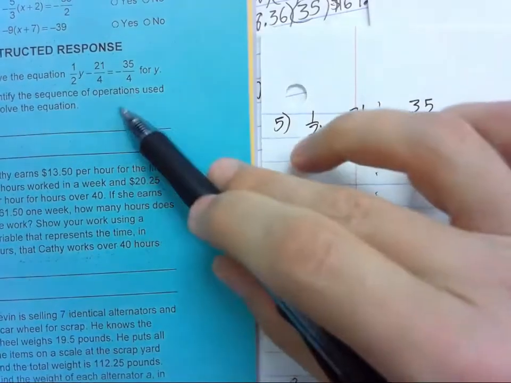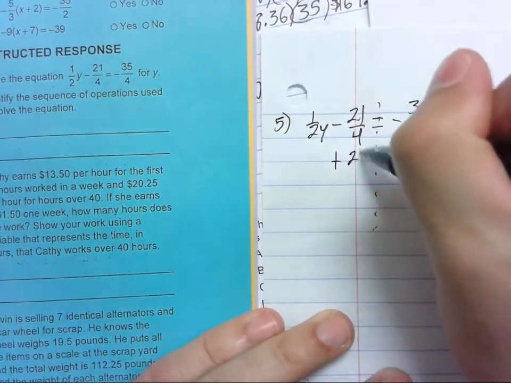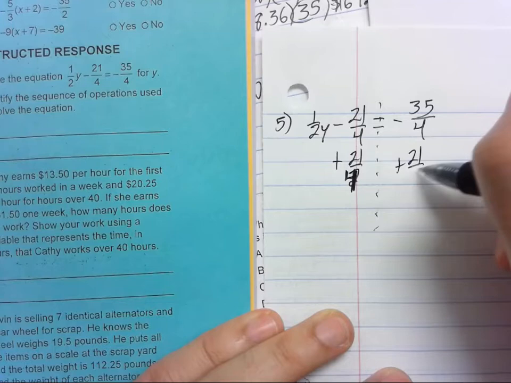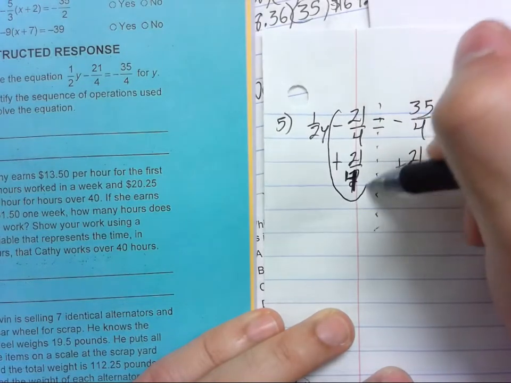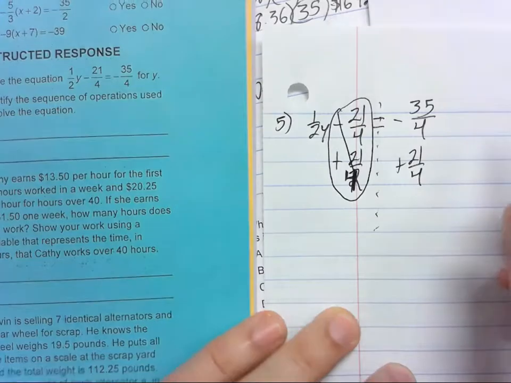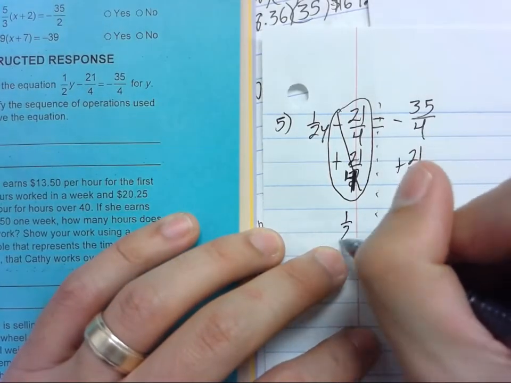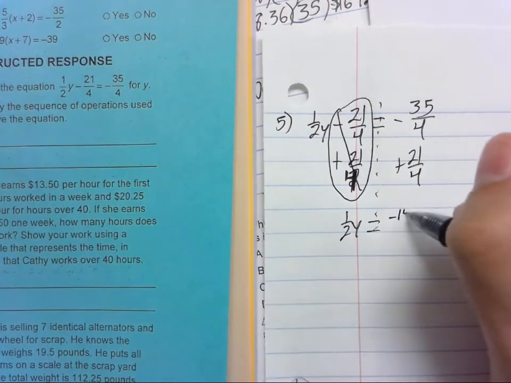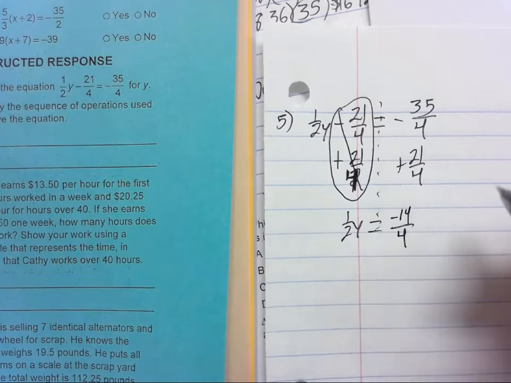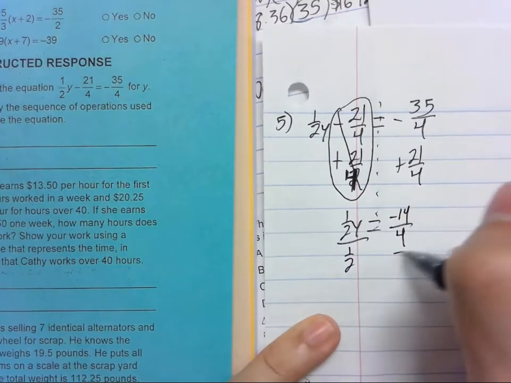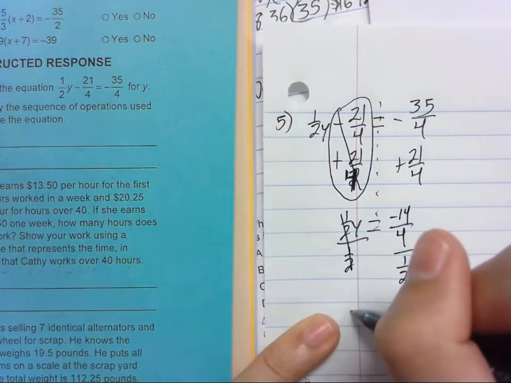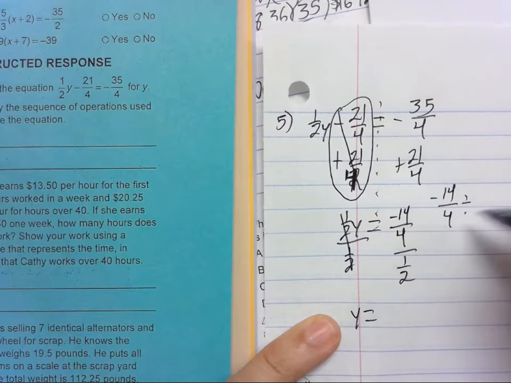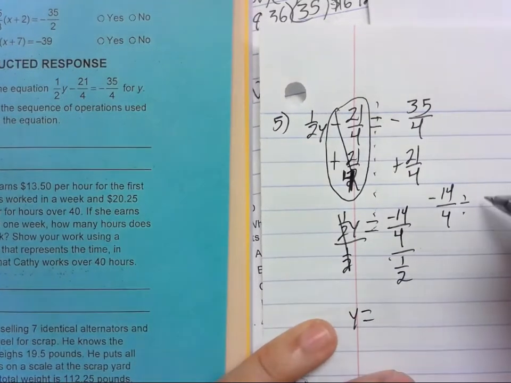So identify the sequence. The first thing we're going to do is add 21 over 4 to both sides. These cancel. Bring everything down. So 1/2 y equals negative 35 plus 21, which is negative 14 over 4. Now we need to divide by 1/2 on both sides. These will cancel and y equals, we need to rewrite this, negative 14 over 4 divided by 1/2.